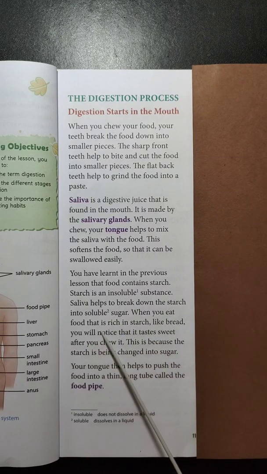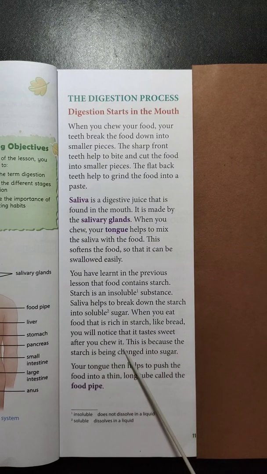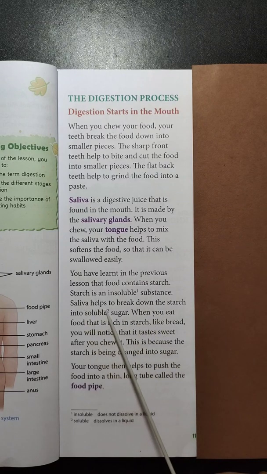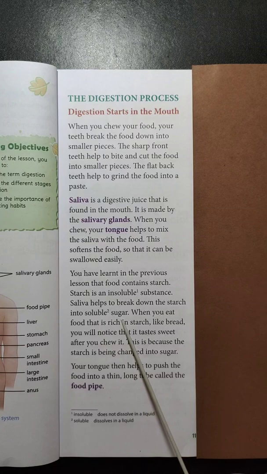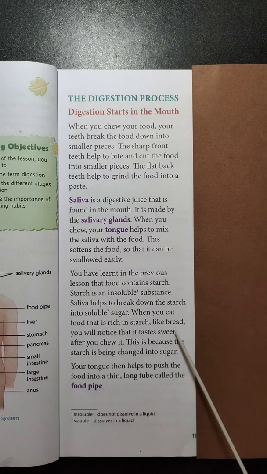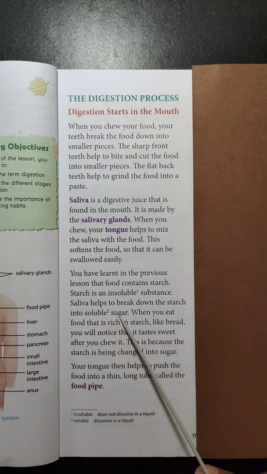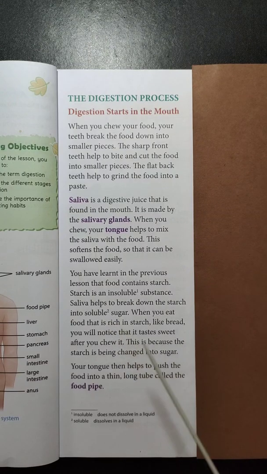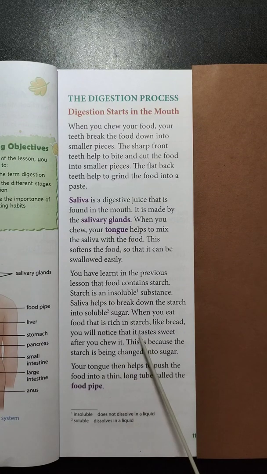When you eat food that is rich in starch, like bread, you will notice that it tastes sweet after you chew it. Especially with bread, only after you chew, when the saliva mixes with the bread, at that time you feel sweet. This is because the starch is being changed into sugar. So whenever a bread piece is placed in our mouth and chewed, saliva will mix with it and convert the starch into soluble sugar. Due to the formation of soluble sugar, it gets that sweet taste.